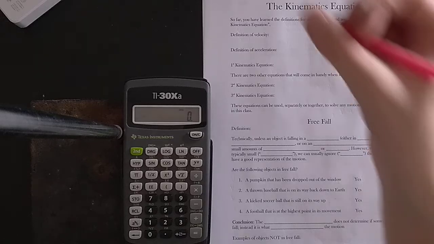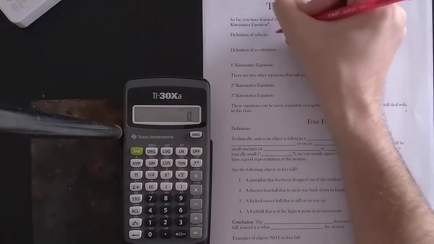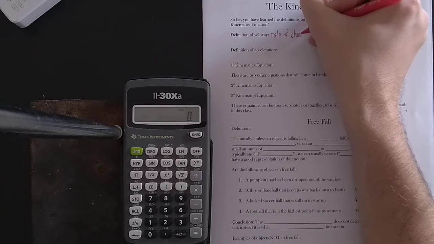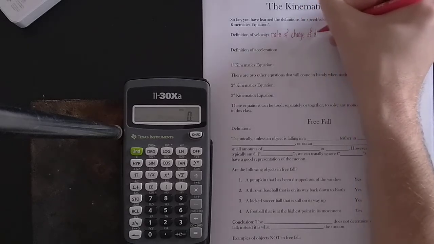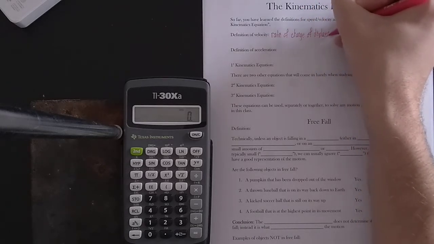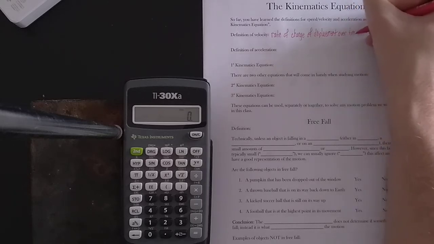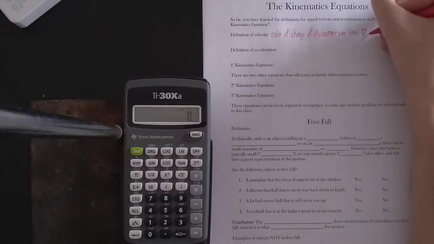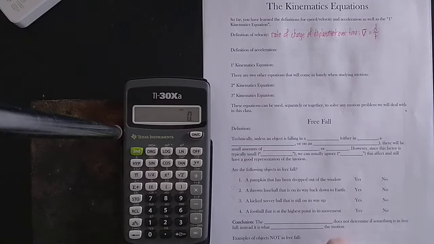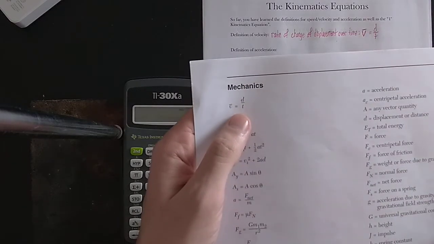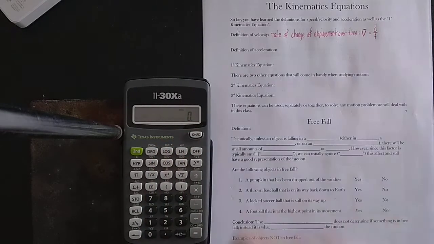So far, we've talked about an equation that I like to call the definition of velocity, and that is the rate of change of displacement over time. The equation there is v hat equals d over t. You could also call this the definition of speed, depending on if you're talking about speed or velocity, depending on if this is distance or displacement. That's the very first equation that we learned, v hat equals d over t.